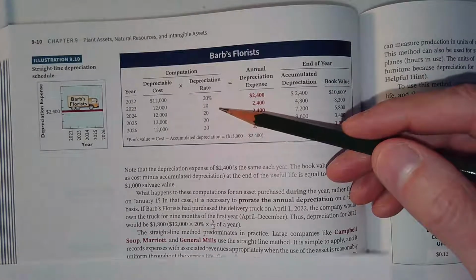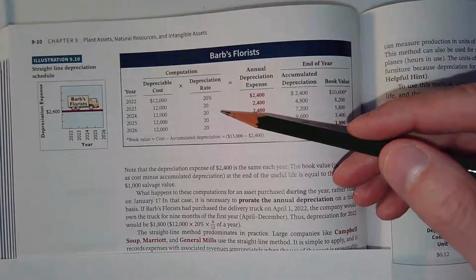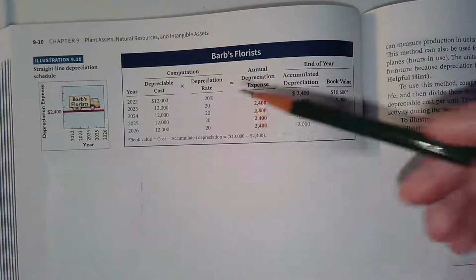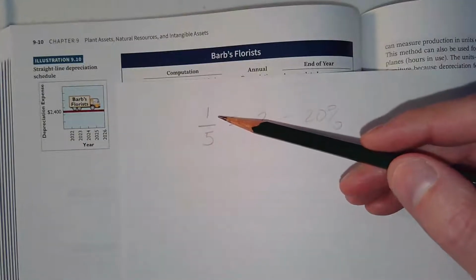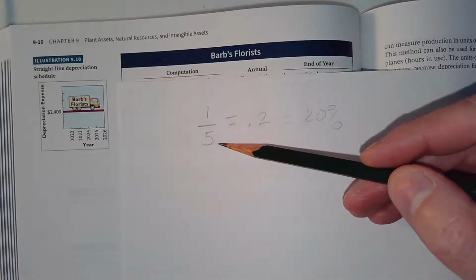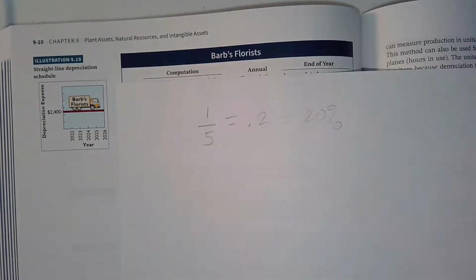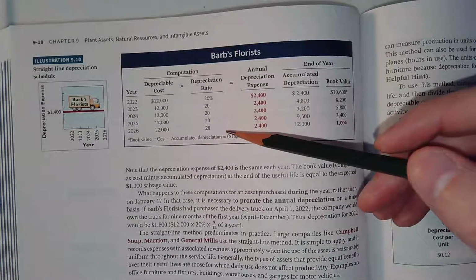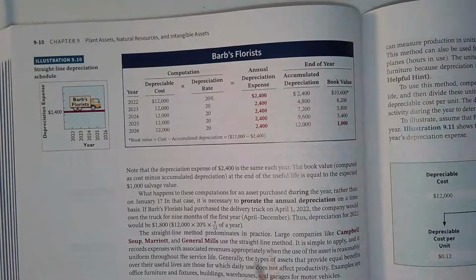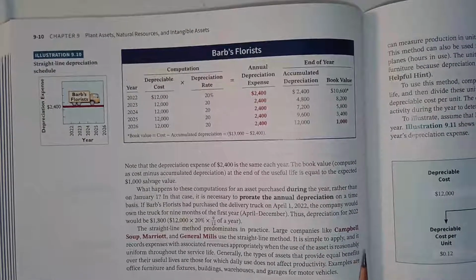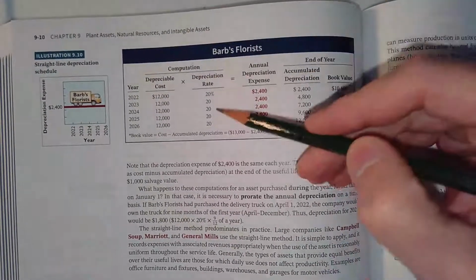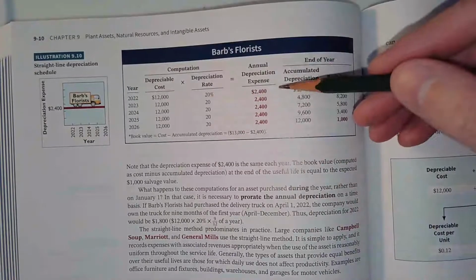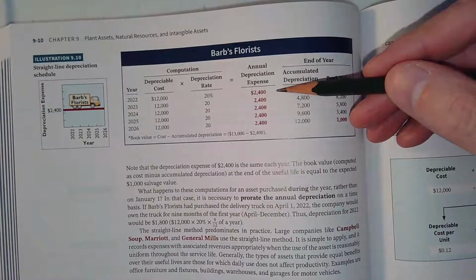If it said the useful life was 10 years, then we would take 1, because the numerator is always going to be 1, divided by 10, and that's going to come out to 10%. Again, they explain it in the information, but I just want to clarify that. 20% of 12,000 gives you that annual depreciation of 2,400.